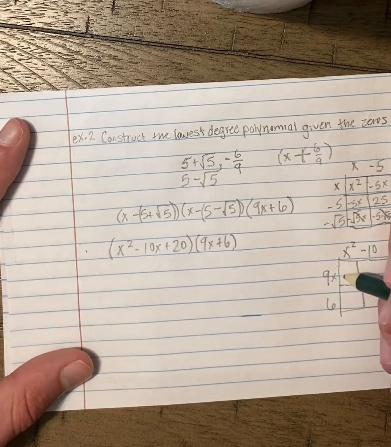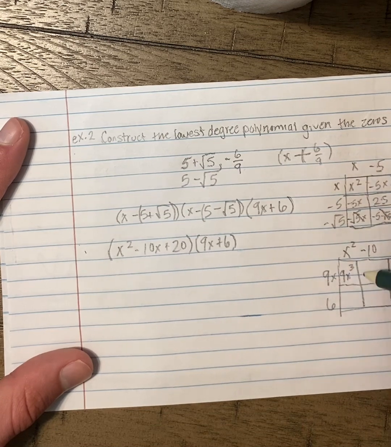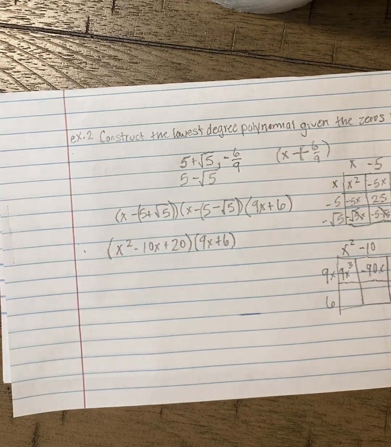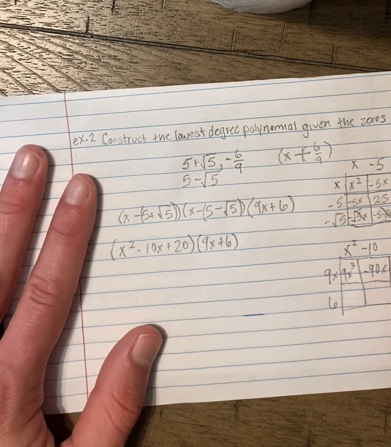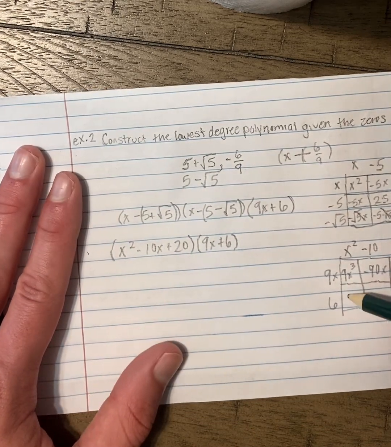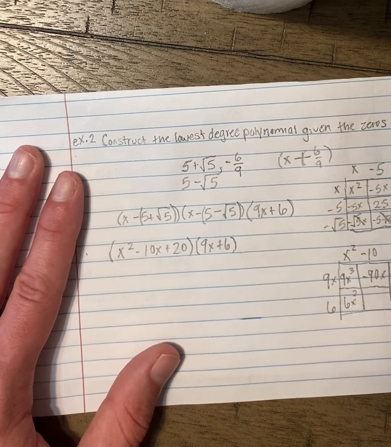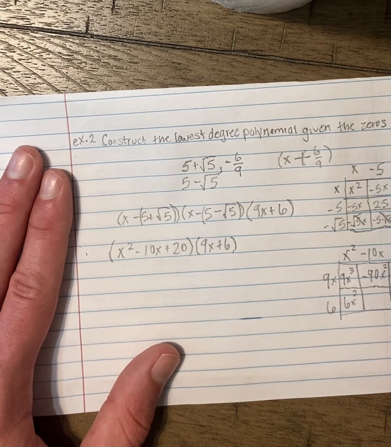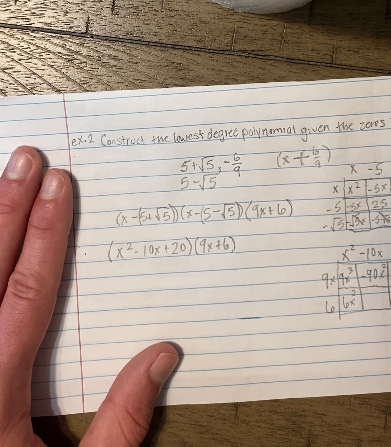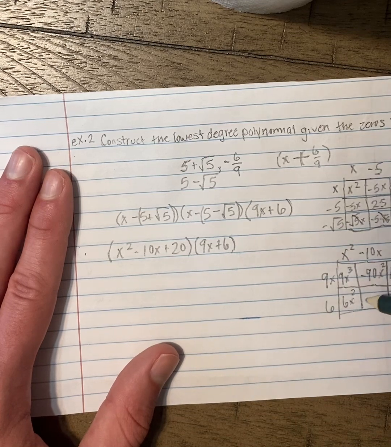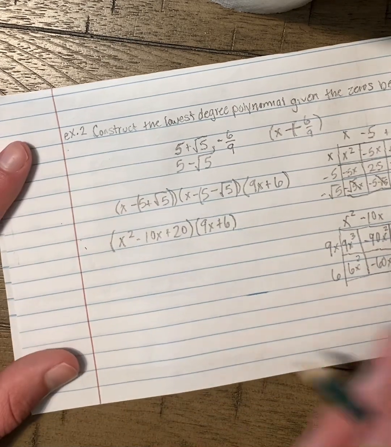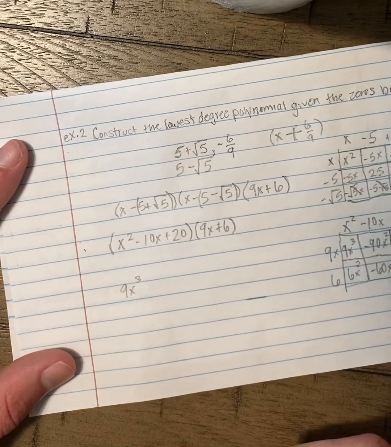So here you can now get the final polynomial. Don't forget that x. And here we can now get our final polynomial.